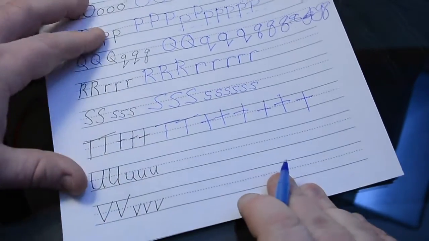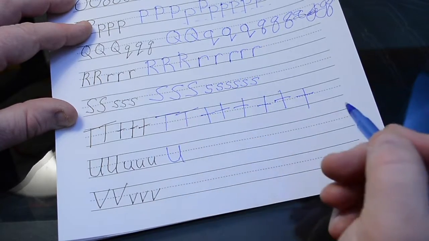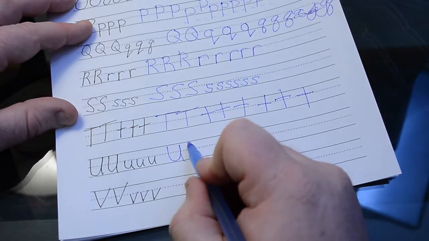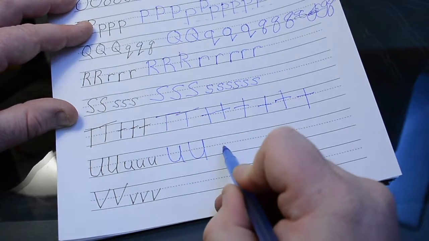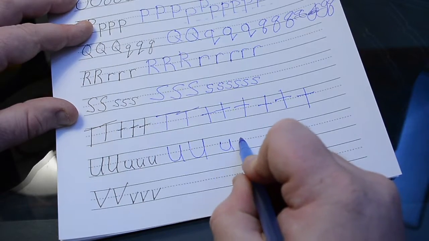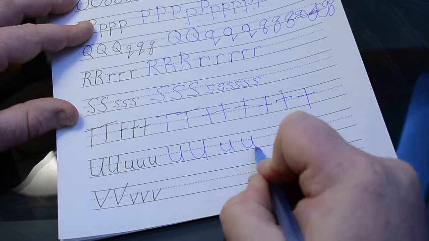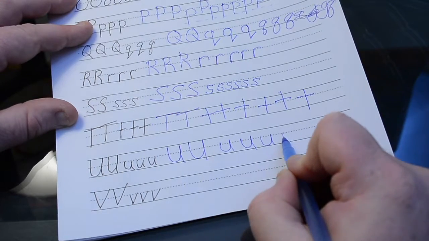U. U goes all the way up and then down in a straight line. Here, a small u is exactly the same thing, except for below that dotted line again.